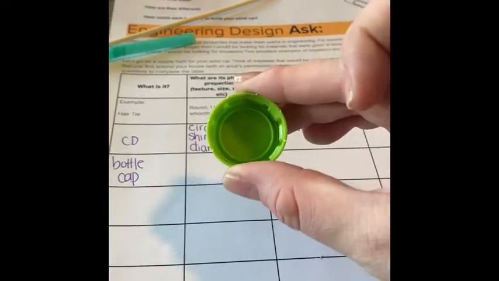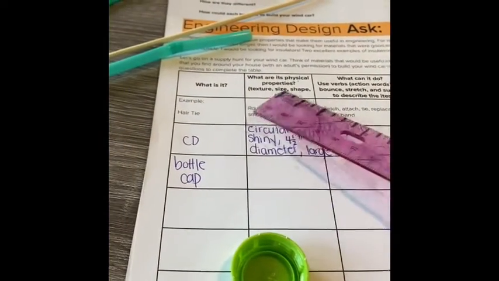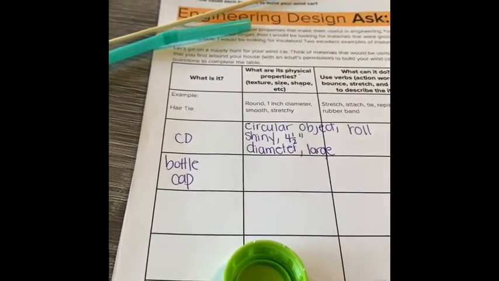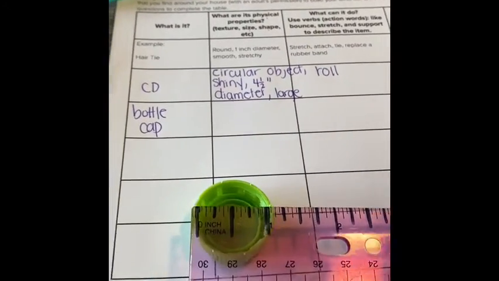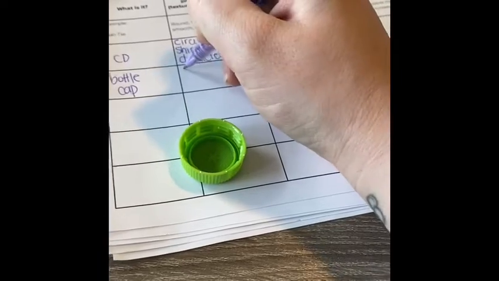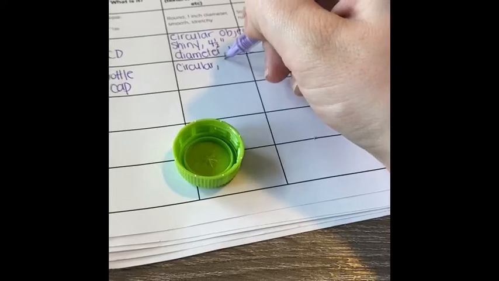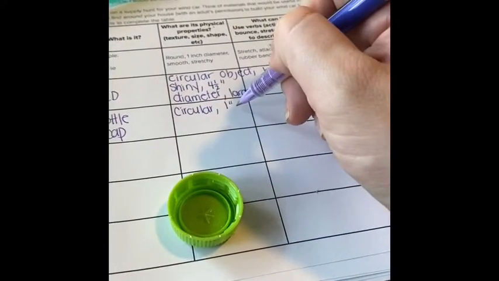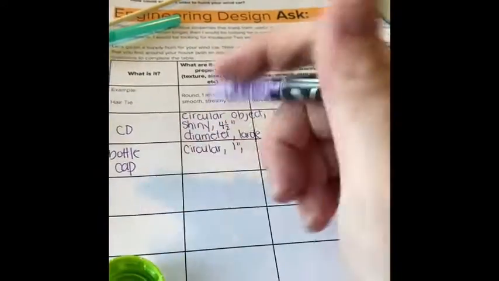For my next object, I wanted to talk about the other item that I was using for wheels. Here I have a bottle cap. Let's record some of those physical properties: the texture, the size, the shape. Again, this is a circular object, so I'm going to document that. The diameter across the circle is about 1 inch on this one. I'm going to write again that it is circular. It is 1 inch. Another physical property is that its color is green.